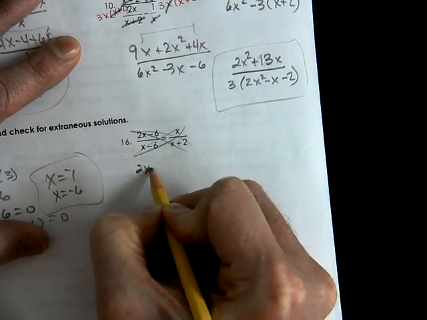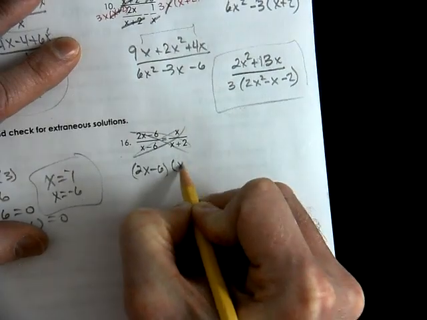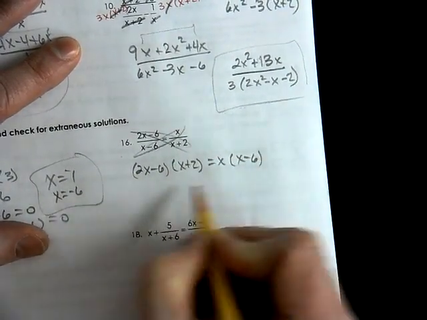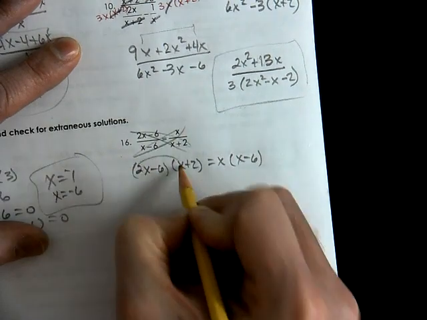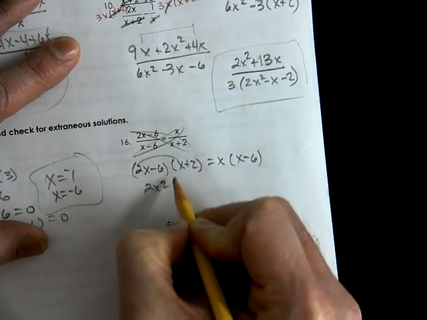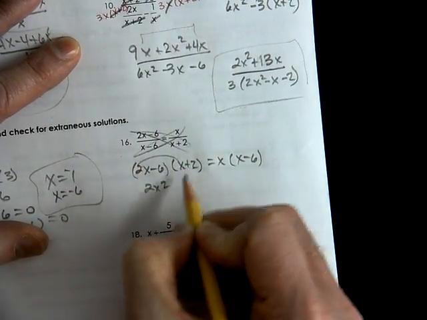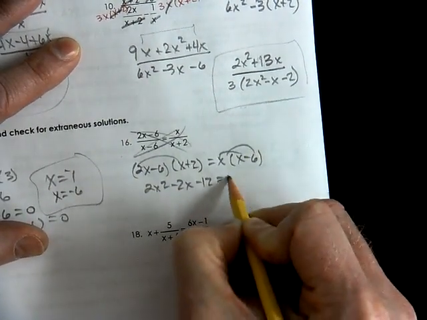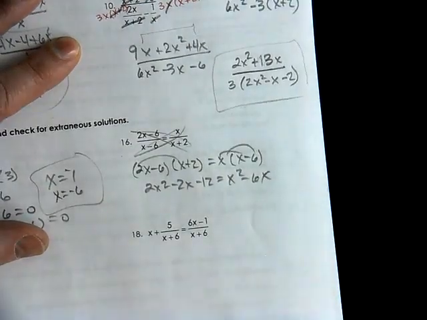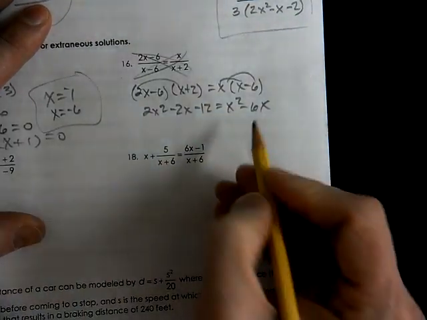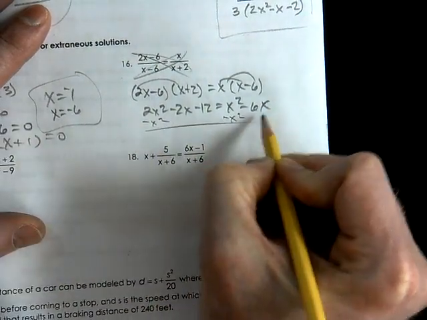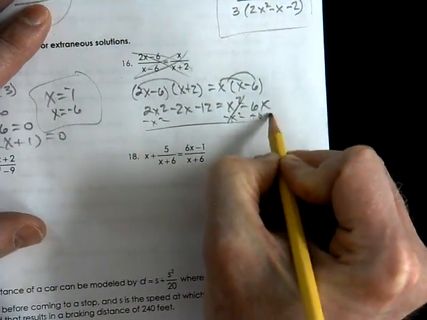So we have 2x minus 6 times x plus 2 and x times x minus 6. Four minus 6 is negative 2. Multiplying through, collecting our like terms, adding our 6x.